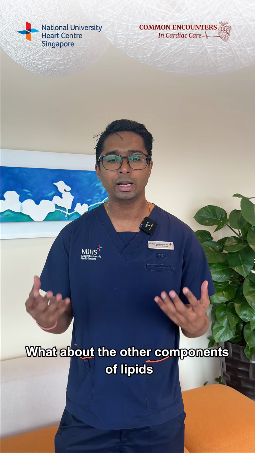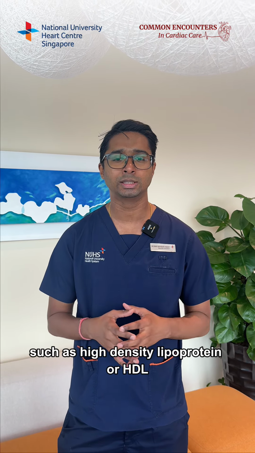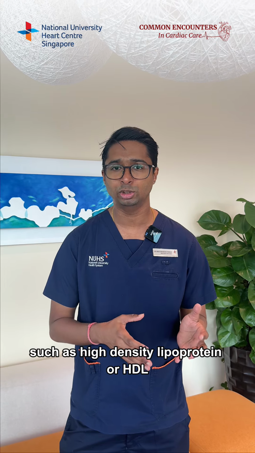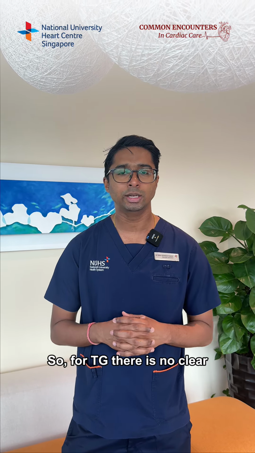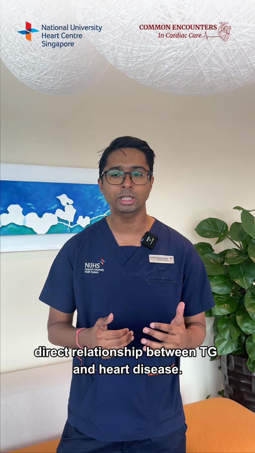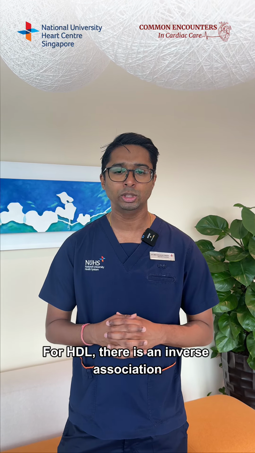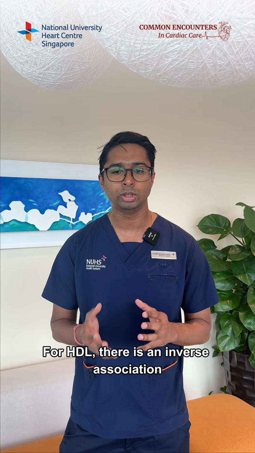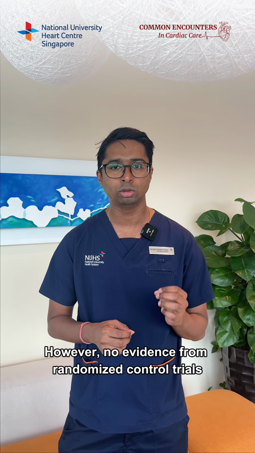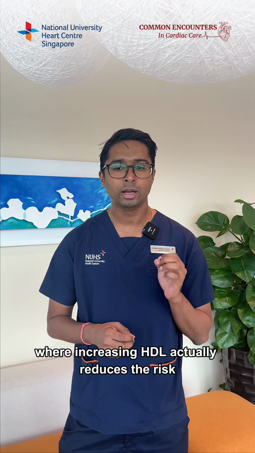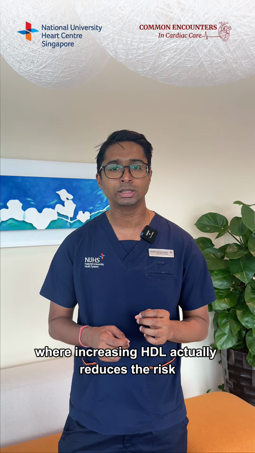What about other components of lipids such as high-density lipoprotein or HDL or triglycerides such as TG? So for TG, there is no clear direct relationship between TG and heart disease. For HDL, there is an inverse association between HDL and heart disease. However, no evidence from randomized controlled trials where increasing HDL actually reduces the risk of heart disease.